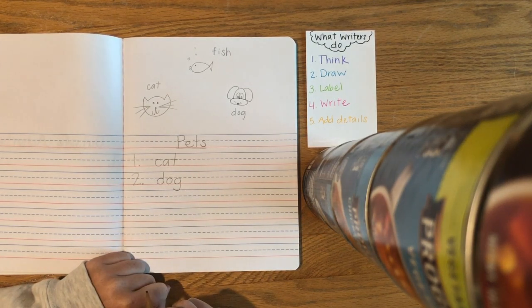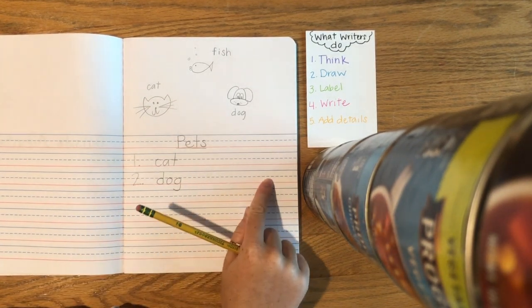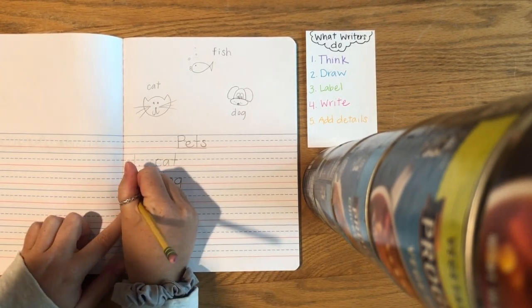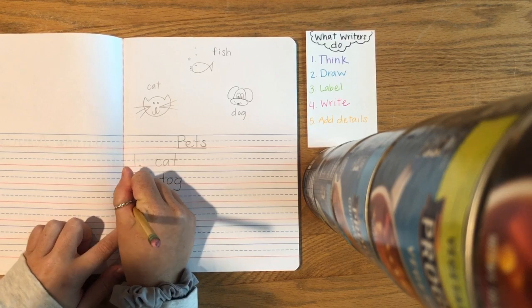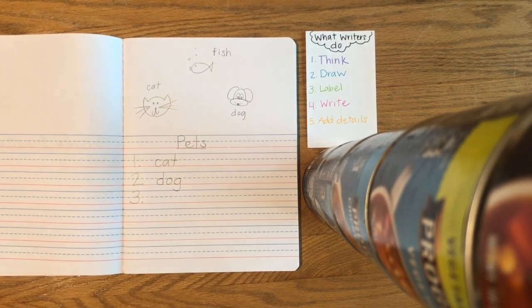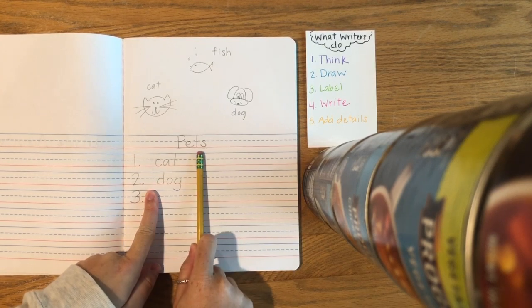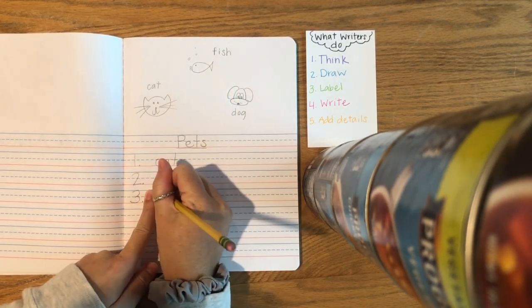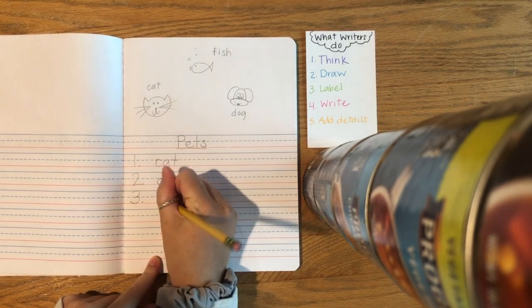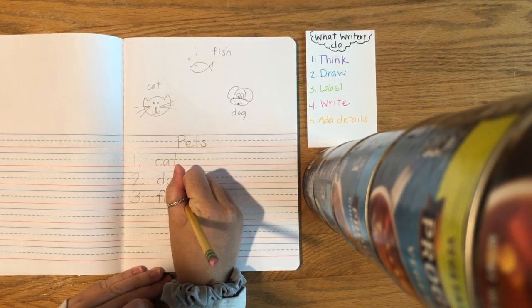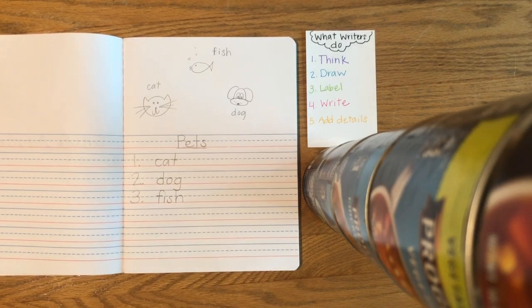Dog. And what do I write over here? Nope. I go right down there to continue our list with number 3, and a period. Finger space. What was my third animal, my third pet? A fish. All right.